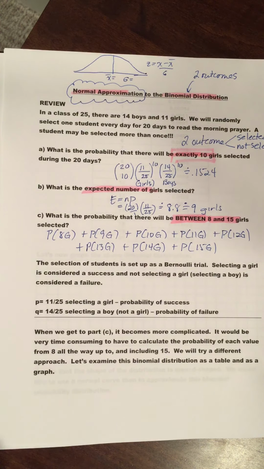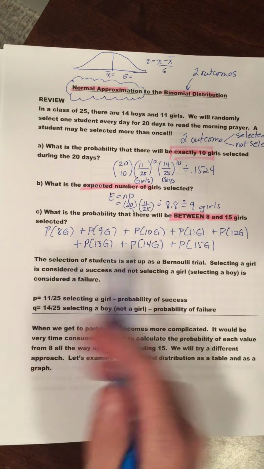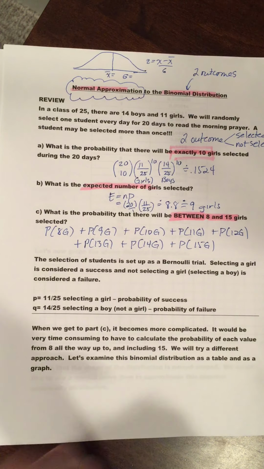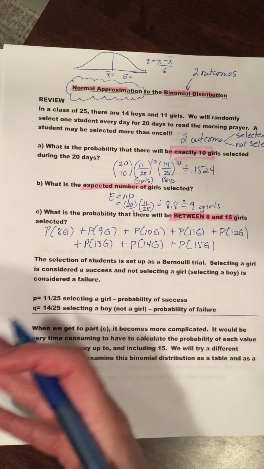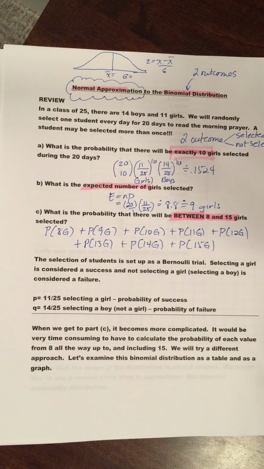But this technique obviously would take a decent amount of time. And, you know, if I changed the question and we had 55 girls or whatnot, and I said between 8 and 40, at some point doing a number of iterations of Bernoulli becomes too time consuming, and we got to come up with a bit of a better way. Okay, and that's what the goal is today.